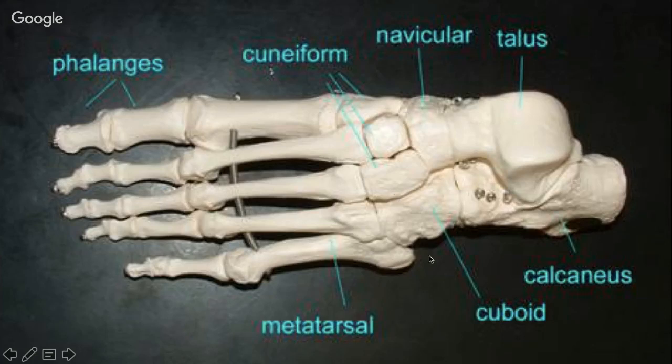The cuboid. And then these cuneiforms are kind of tricky because a lot of people wanted to say that this one right here was the medial cuneiform, but you got to remember that medial is not the same as middle. So this one is actually the medial cuneiform. And this one here is the intermediate cuneiform. And this is the lateral cuneiform because it's most lateral of the three.